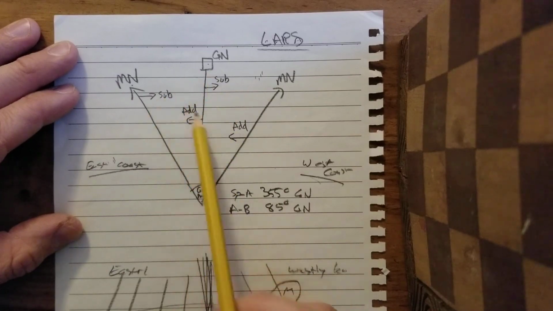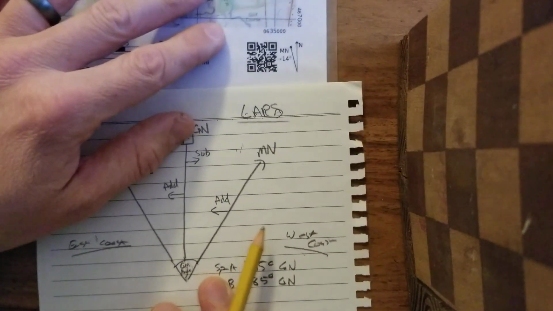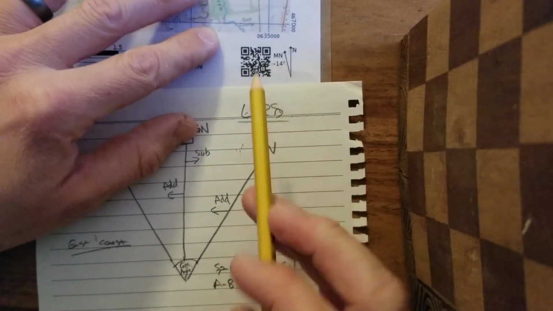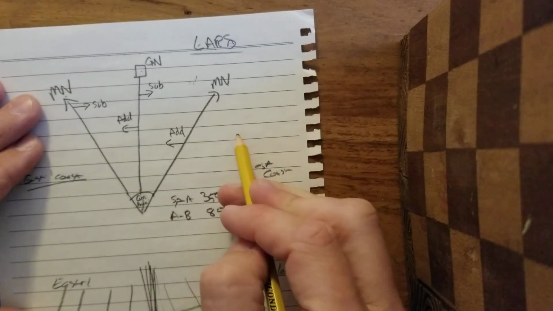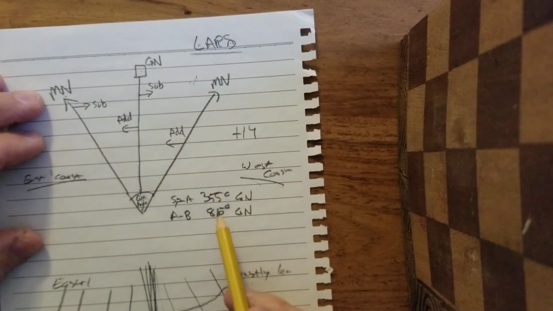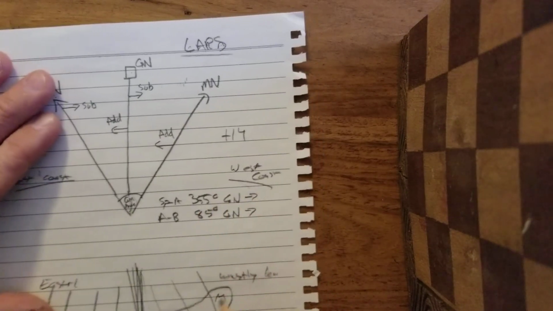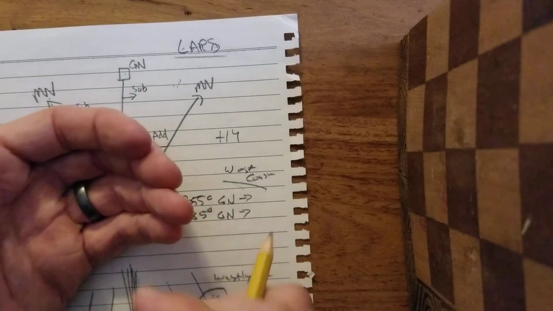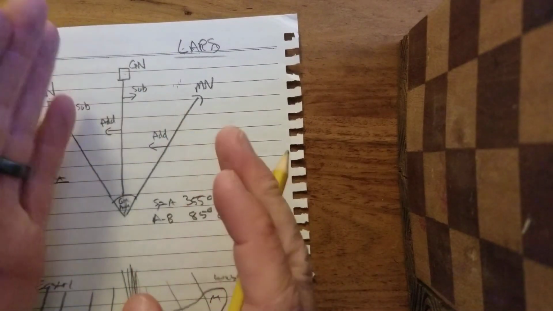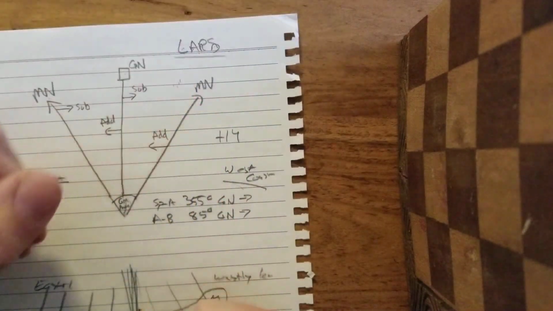And then I do this. So basically I know in my area, I am always going to be adding 14 degrees for my declination. So my declination is plus 14. What that means is I am going to add 14 degrees to these numbers to change them to magnetic north. So now I have the exact degree of travel I can set on my compass. I know how to set out to go to each point.